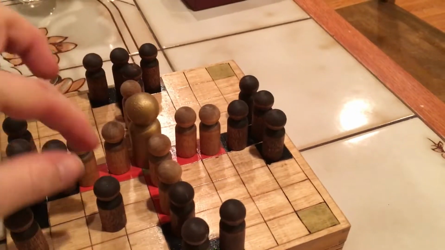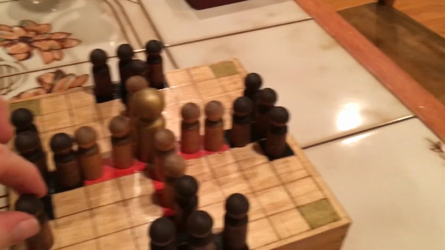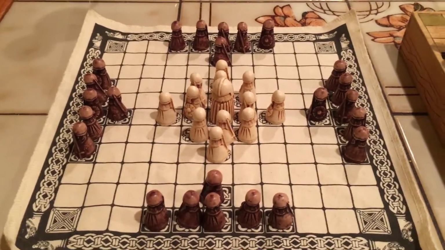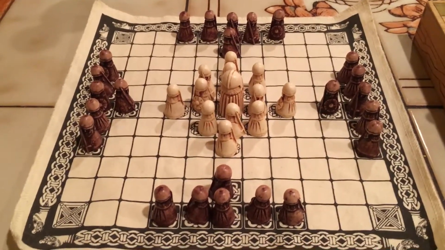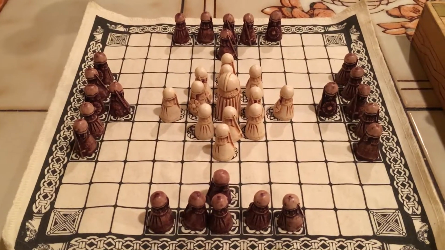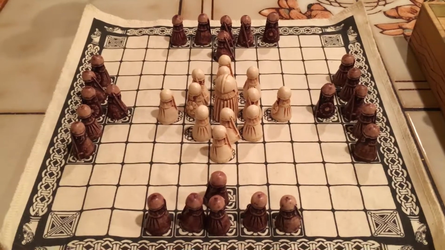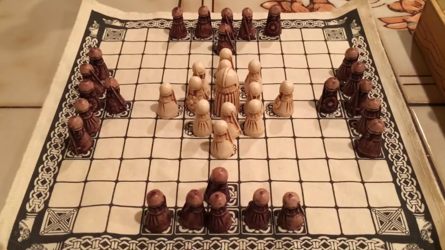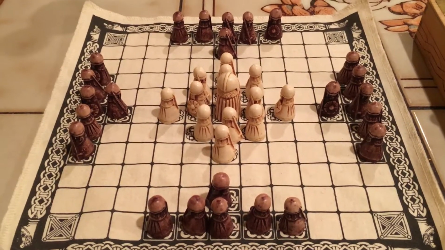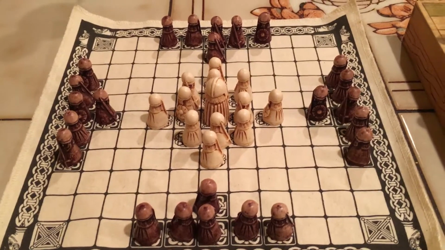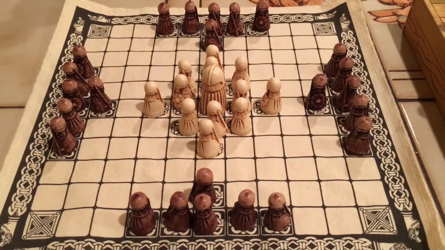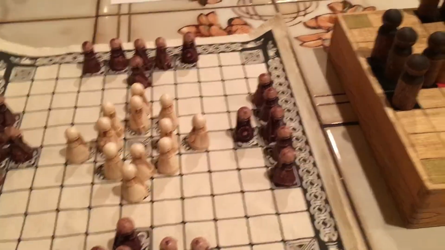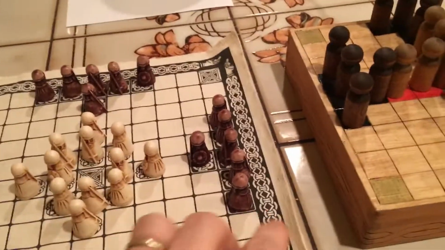However, for the size and shape of the larger Hnefatafl board, and some of the assumed or reconstructed gameplay rules that are used in the Copenhagen Hnefatafl variant, two-man capture does not make for a very playable game if you're going to try and escape to the corners of the board.